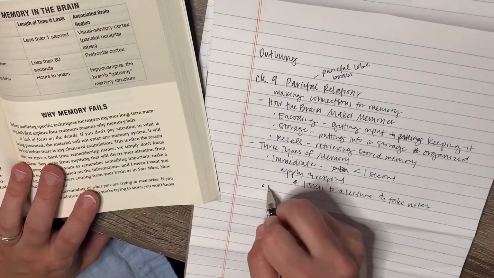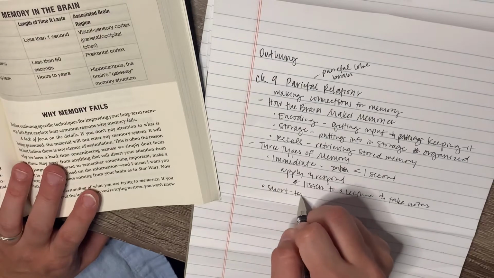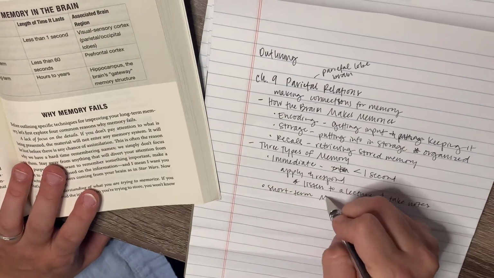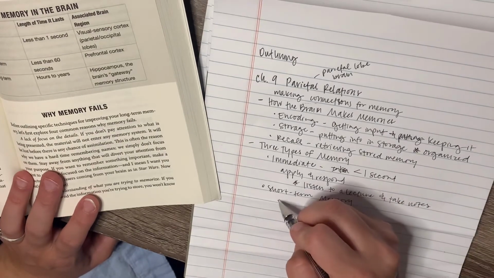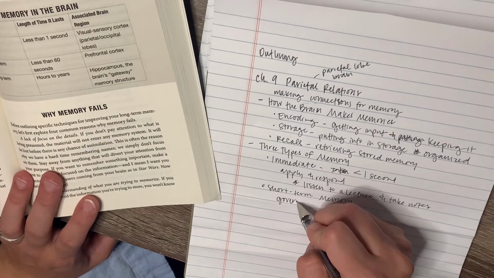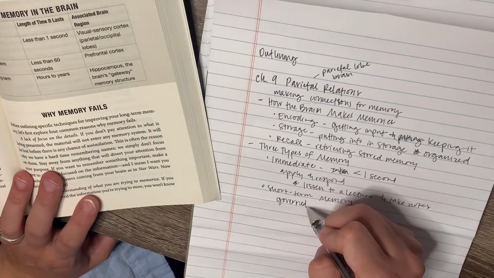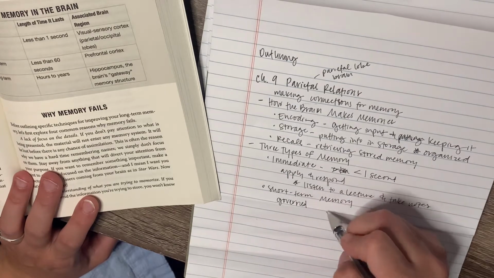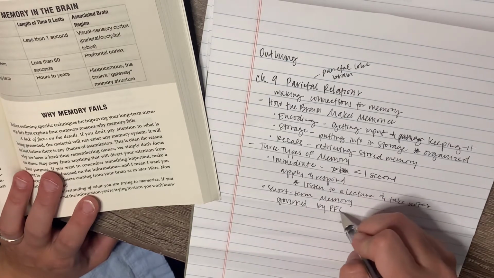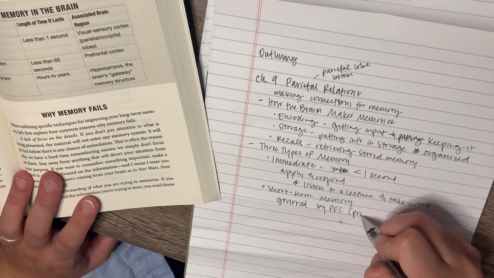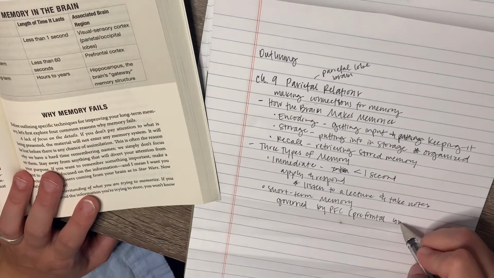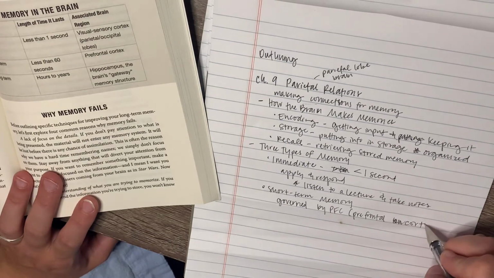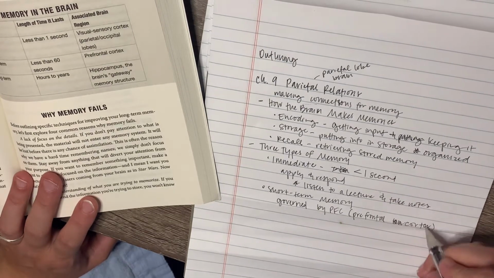Then we have short term memory. Governed by PFC, right? That's the prefrontal cortex. The command center of our brain.